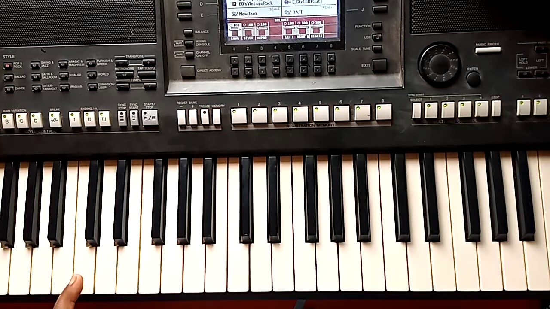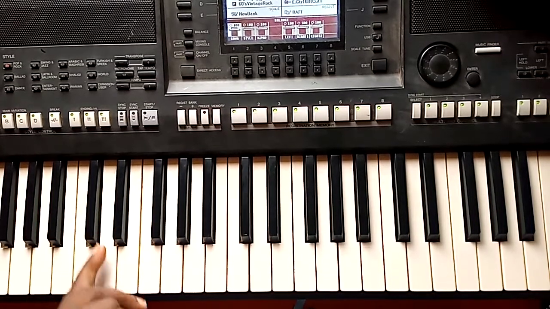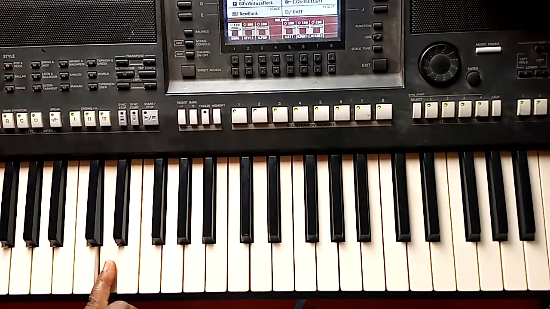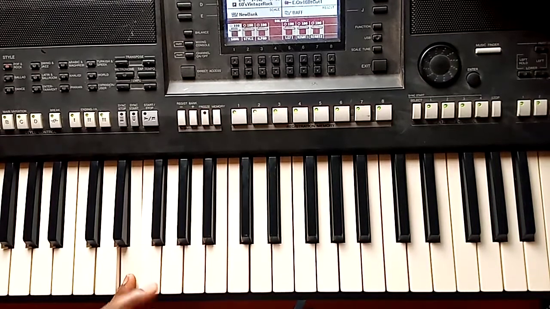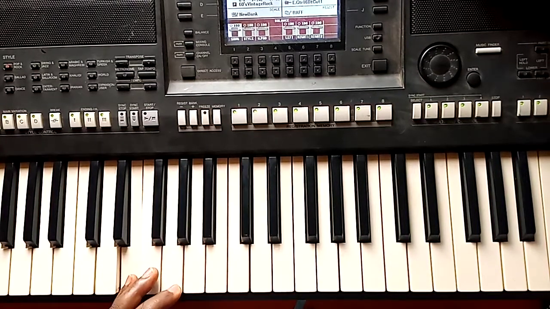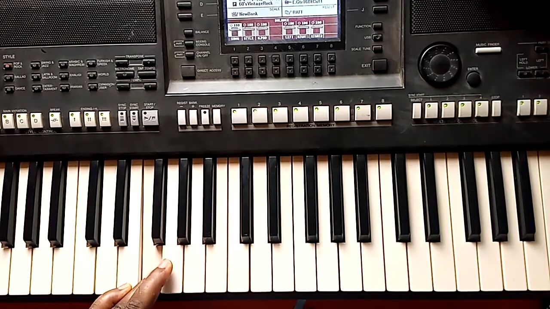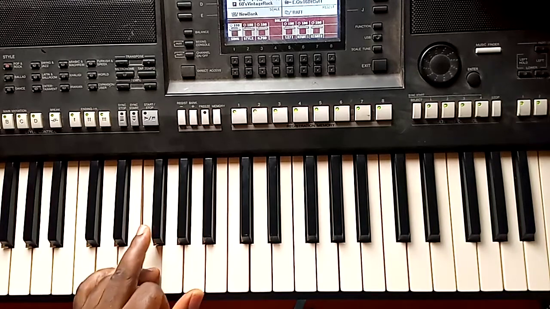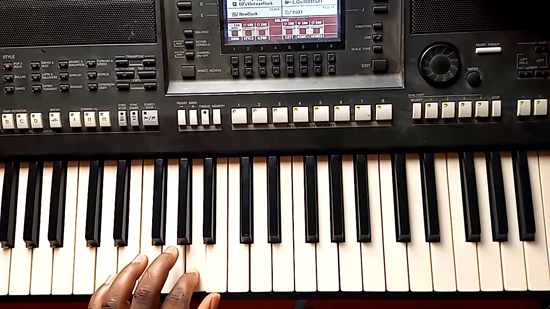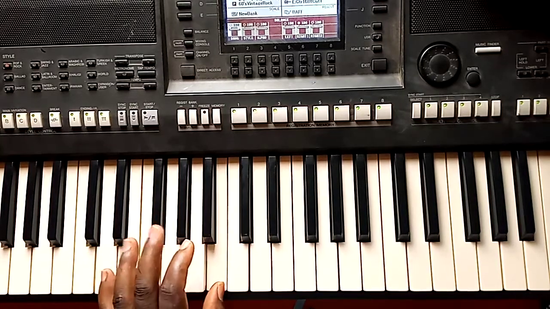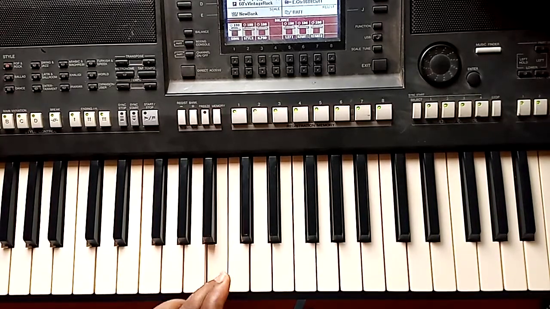So I'm pressing my root here now. I will skip a key. That is re. Skip a key, mi. But when you get from mi to fa, you don't skip a key. That is one exception. Then you continue to skip a key again. Skip this key, skip the key, skip the key. Between ti and do, you don't skip a key.